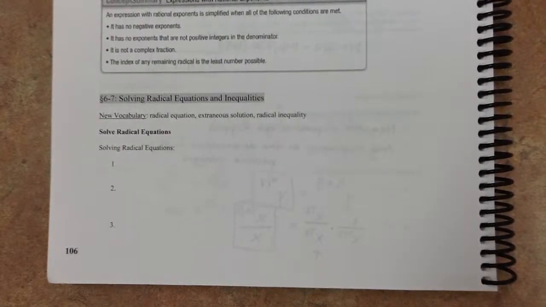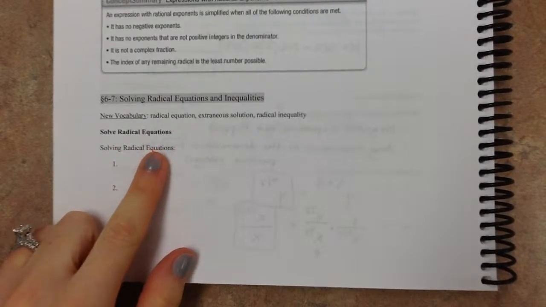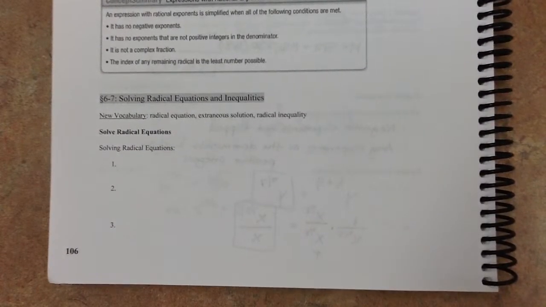So we've had a lot of experience solving different types of equations, and now in this chapter we've had a lot of experience with different radicals, square roots, cube roots, etc. So we're going to be solving equations, but we're going to be solving equations that involve some sort of radical, a square root, a cube root, etc. So that's all that a radical equation means, just some sort of equation involving a radical expression.